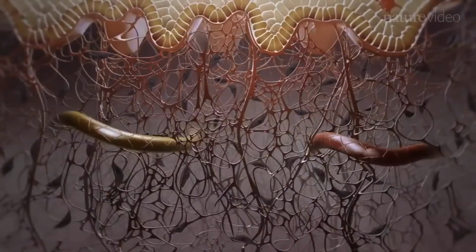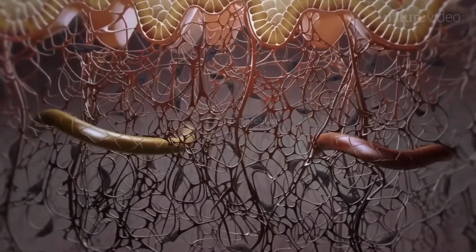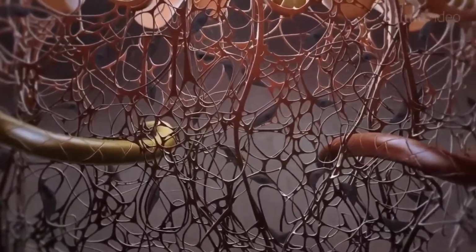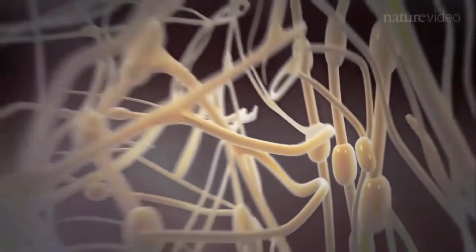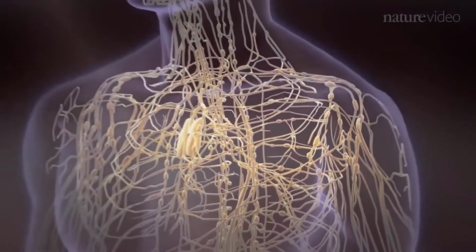In the dermis, cells known as fibroblasts secrete elastin and collagen fibers that form a dense extracellular matrix. Blood capillaries irrigate the dermis, while lymph fluid is drained through lymphatic vessels to lymph nodes, specialized immune structures in which immune cells are activated after pathogen encounter.